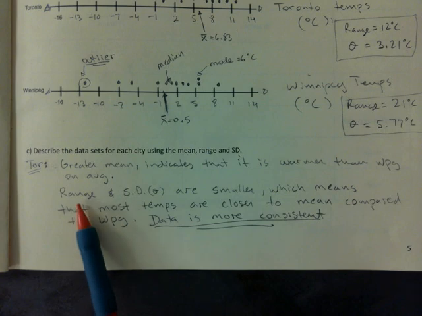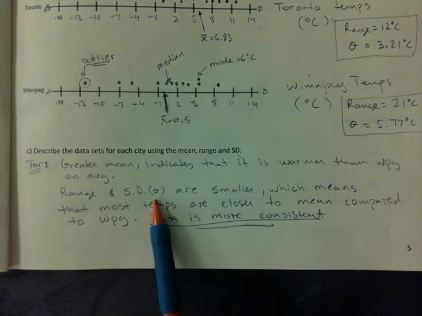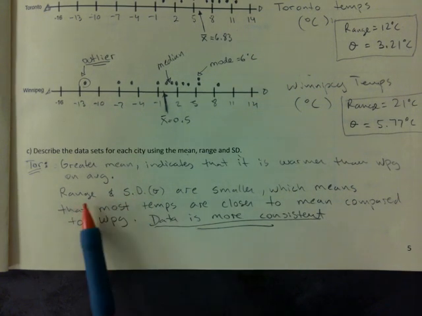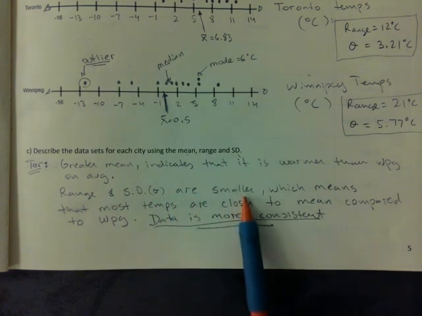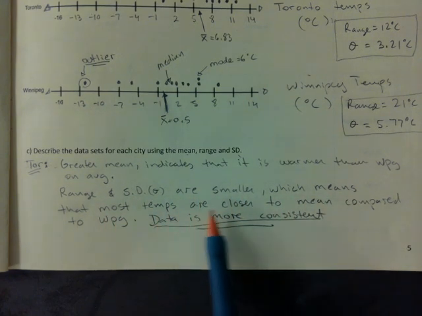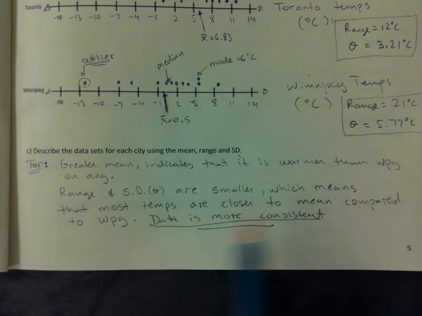The range and the standard deviation, I combine them, are smaller, which means that most temperatures are closer to the mean compared to Winnipeg.